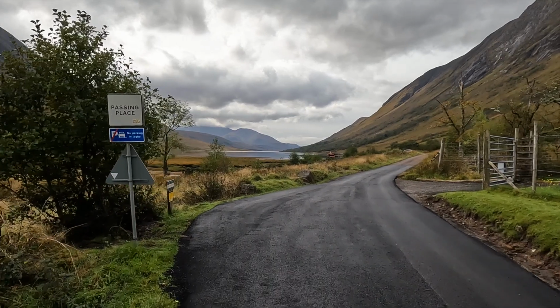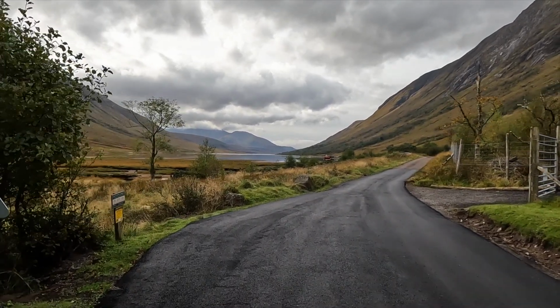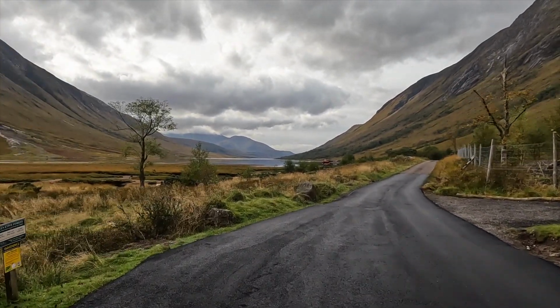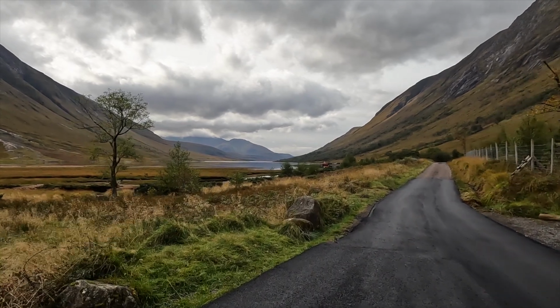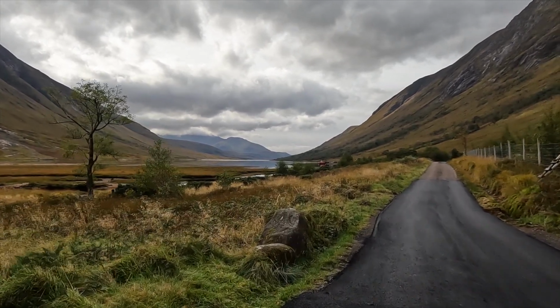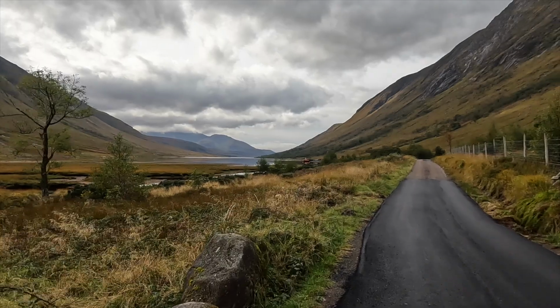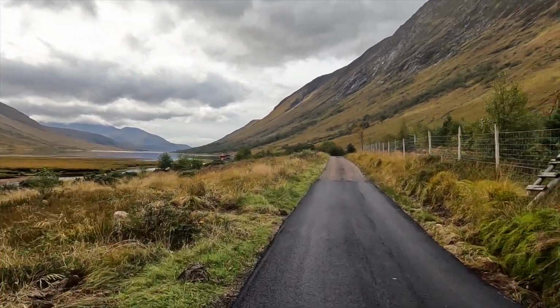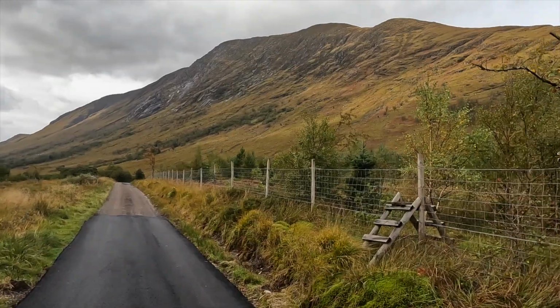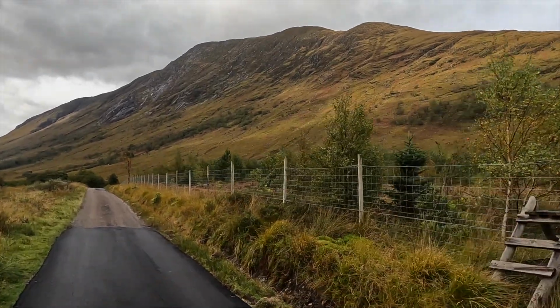That kind of salty smell from the sea loch. The sun hitting the hills in the distance there. The stags rutting away. Wow, look at that, the light just hitting the edge of that hill there.